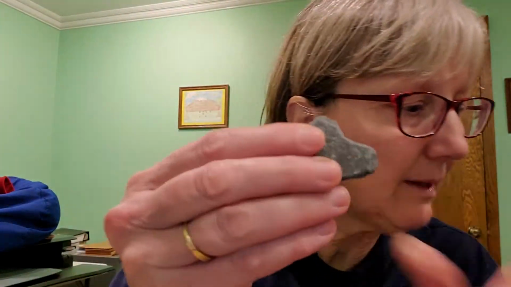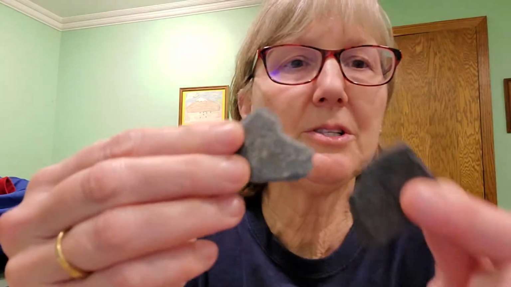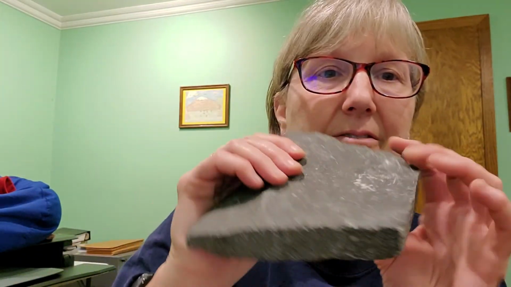Okay, the next metamorphic rock I want you to know is slate. Find your little slate. Now remember I told you that your slate looks similar to your shale, but slate is heavier and harder. You can still see some of the old layering, but it's harder now. It's been pressurized and heated. So shale becomes slate. That's the metamorphic change. I'm going to show you my piece of slate. It's very heavy. Listen to the sound it makes. Hear that? Yeah, hard rock.